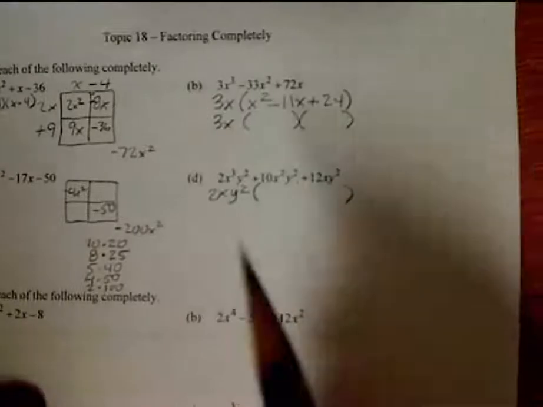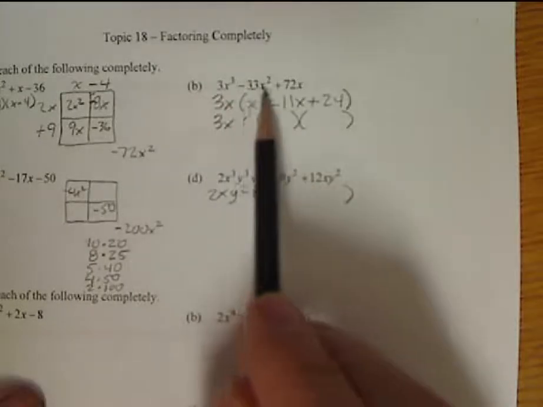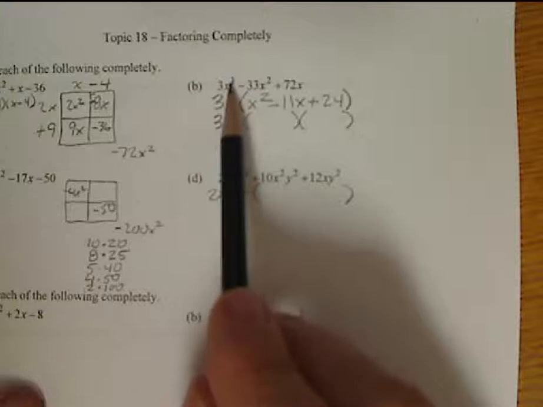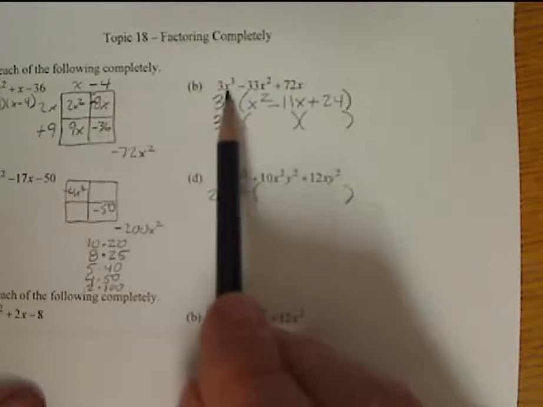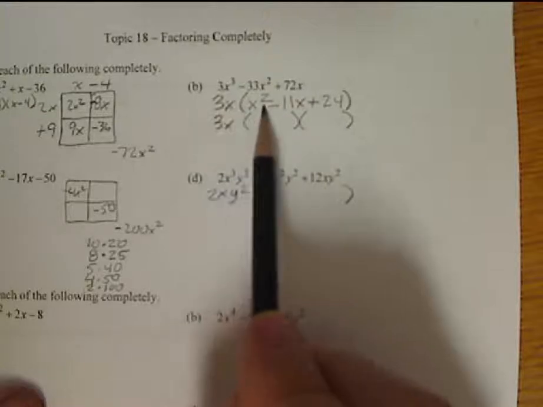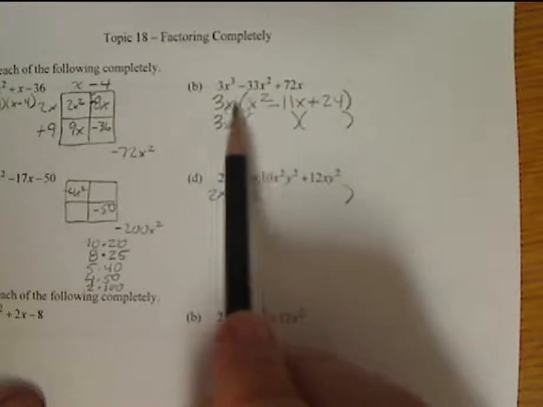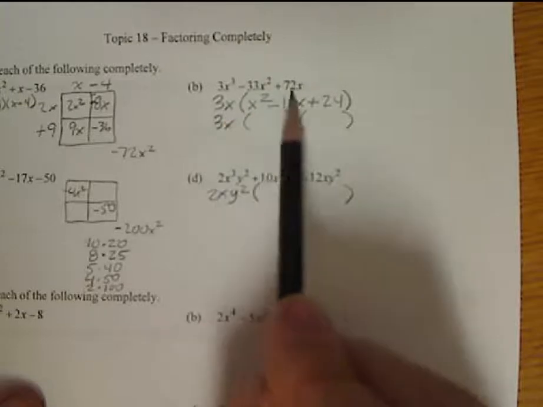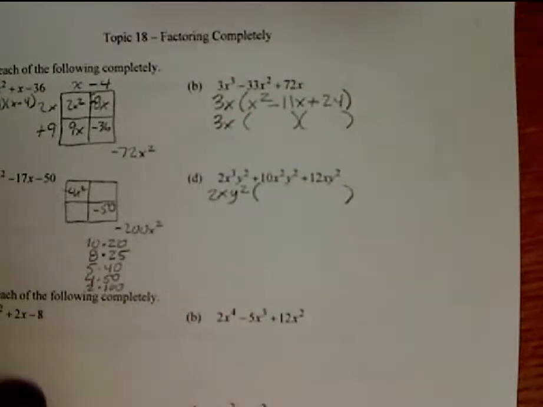On part B, we see if there's anything in common. Well, 3 goes into everything. If you see something other than a square here, you know you can take out something. That's what's going to happen on these kinds of problems. So I'm going to take out an x. Then I've got x squared, so 3x times x squared, 3x times negative 11x, 3x times 24 will give me this term.